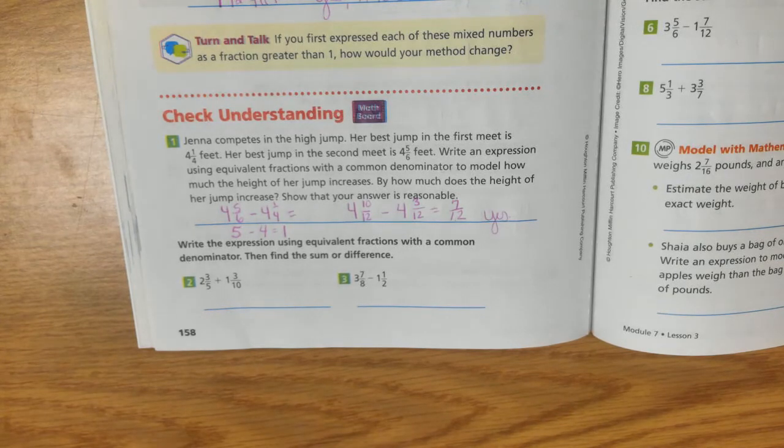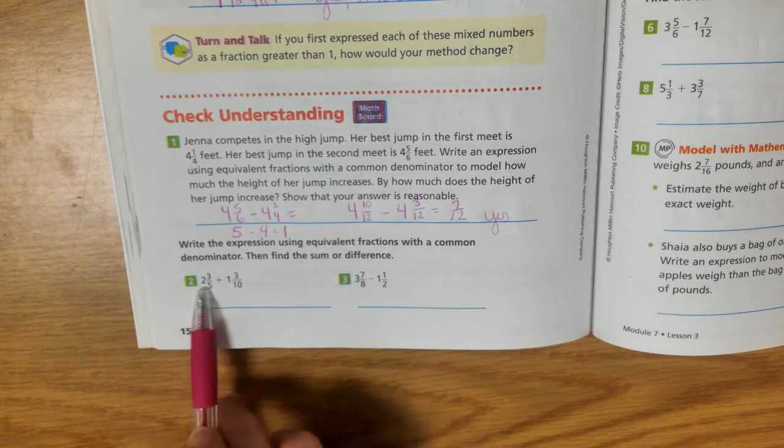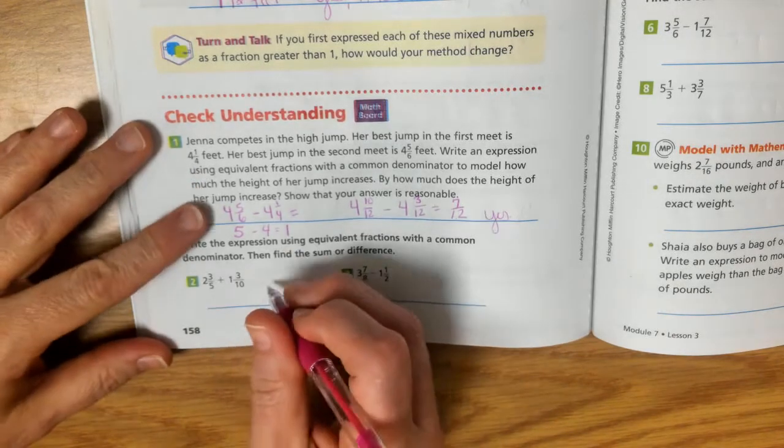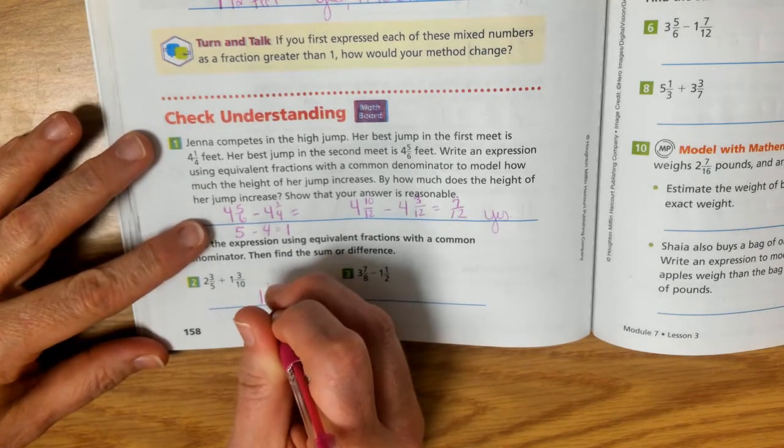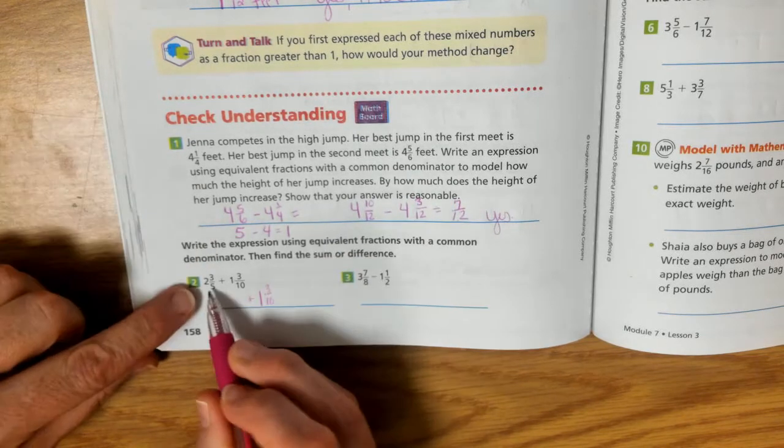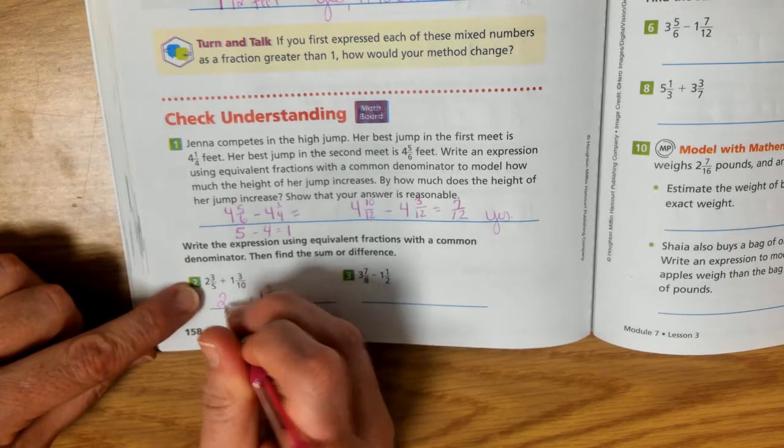All right, write the expression using equivalent fractions with a common denominator. Then find the sum or the difference. So we have 2 3/5 plus 1 3/10. So what common denominator do you think we could use? Well, I noticed that they have a 10 in common, so I don't need to do anything with my 1 3/10.